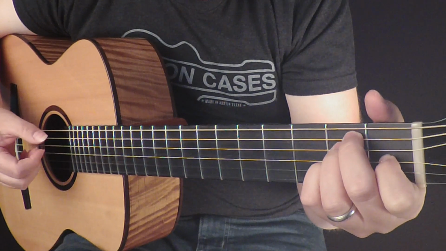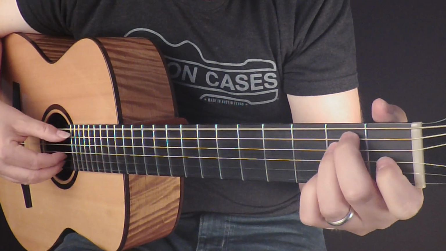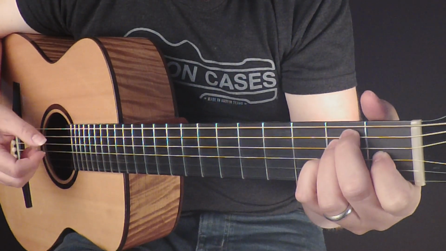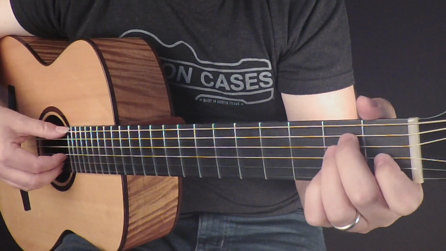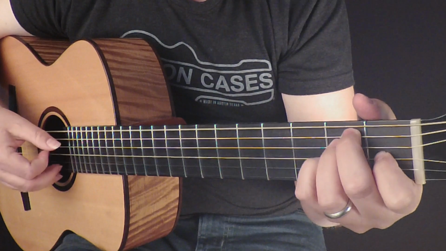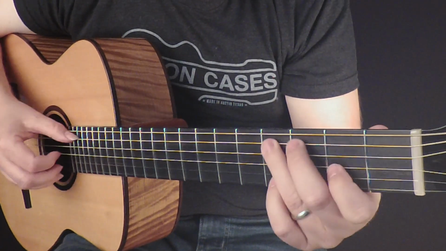And there's a bunch of little 16th notes there. 1, 2, and 3, E, and kind of that sound. And you're going to hammer on with your little finger there to get that suspended note. So that measure will sound like this.